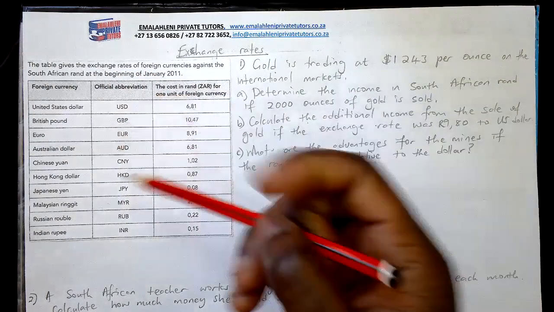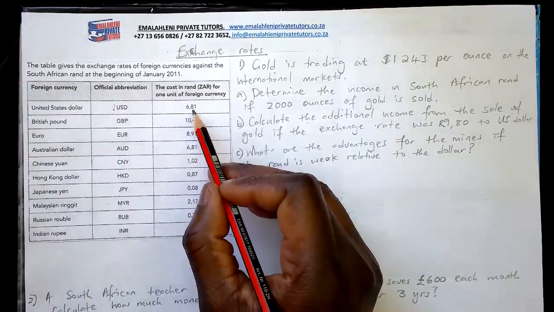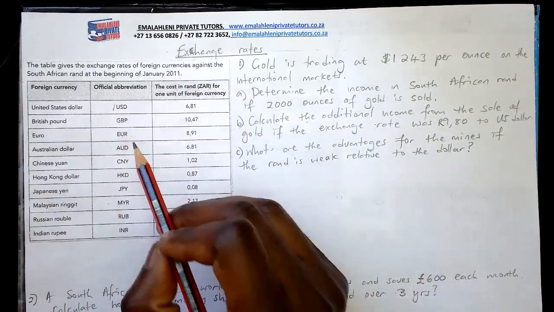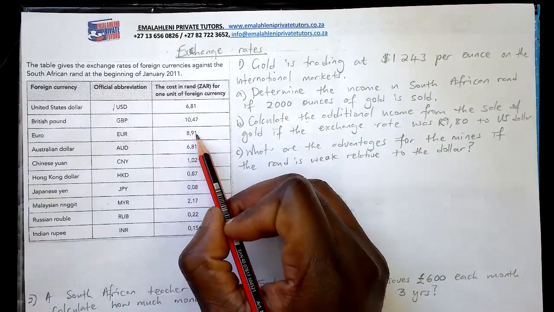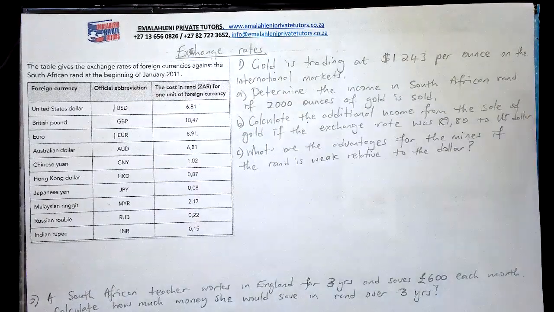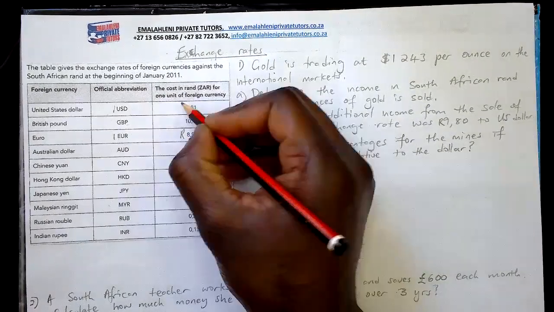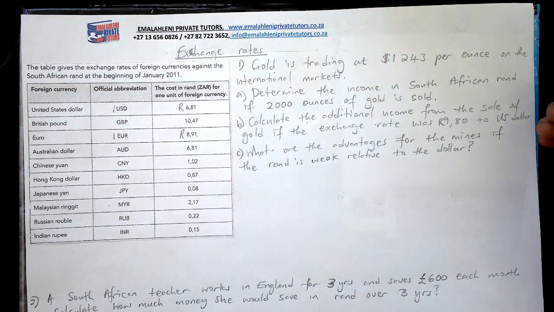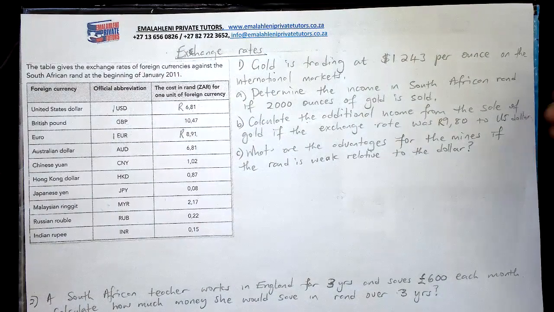So we're saying for every 1 US dollar, we exchange with 6 rand 89.81. For every 1 euro, you exchange it with what is equivalent to 8 rand 91. That's what it means here. So 1 euro is equivalent to 8 rand 91 cents. So I must put the rands so that you can understand much better. Then we are saying gold is trading at 1,243 per ounce on the international markets.